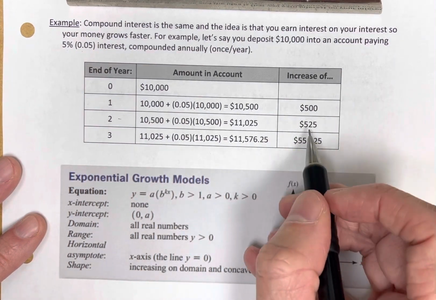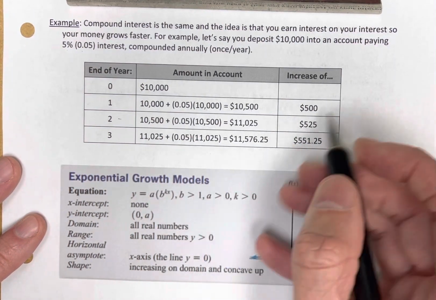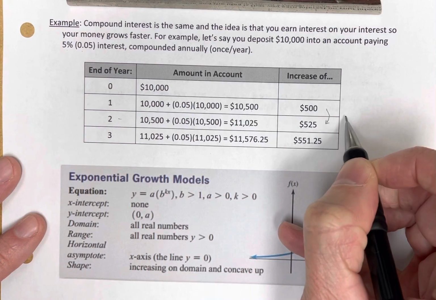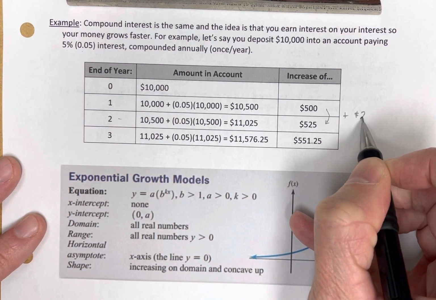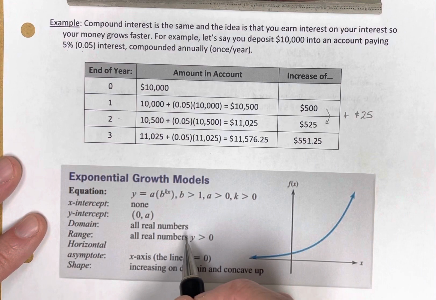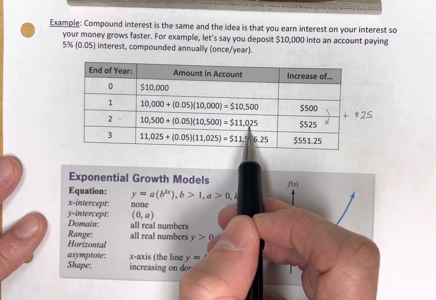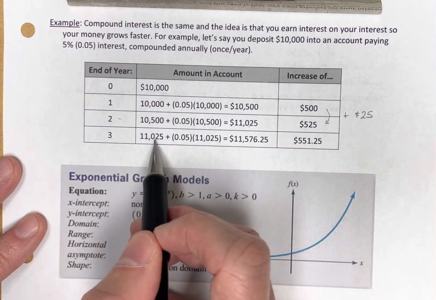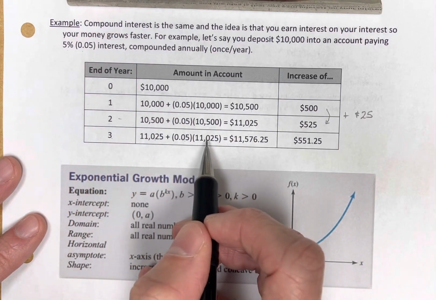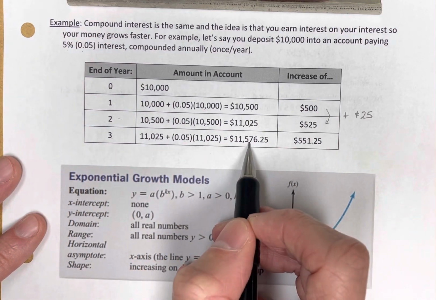And that means we have an increase of 525. So notice from here to here, we increased by $25. And then we take this number at the start of year 3, and we put it here, and we then add 5% of that number, and we get to this number.